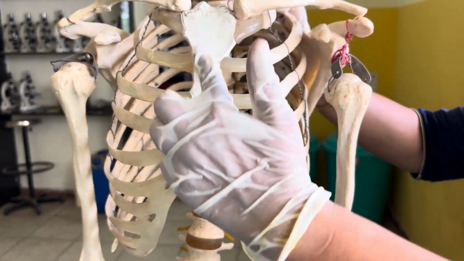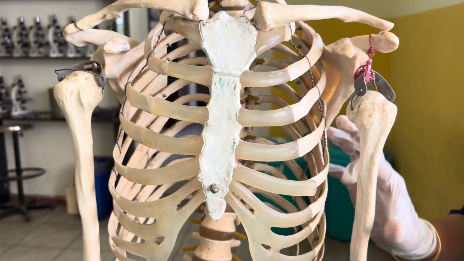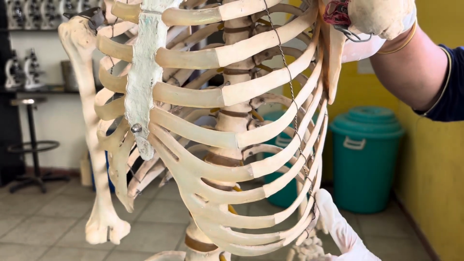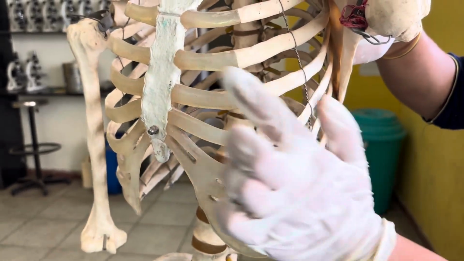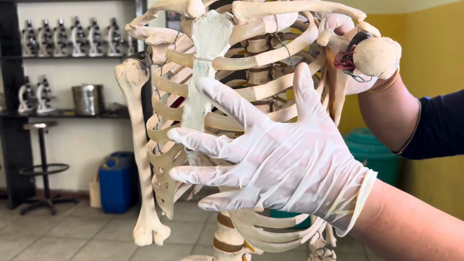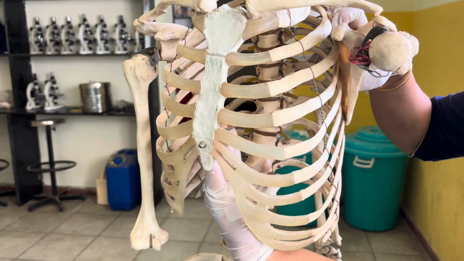The flattened bone anteriorly situated is known as the sternum, and the side wall of the thoracic cage is made up of ribs. Both are flattened bones important for formation of the thoracic cage, which protects the lung and heart.